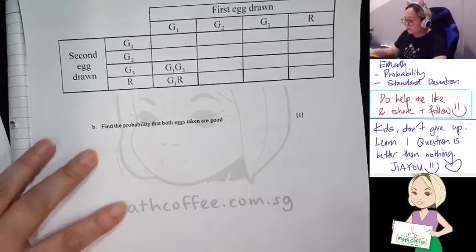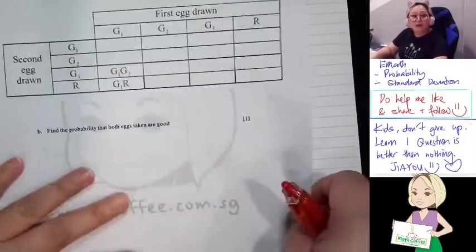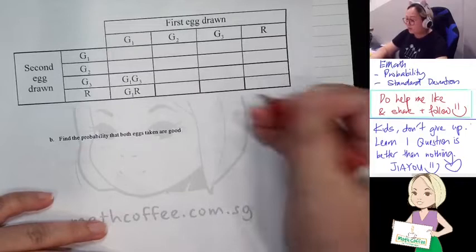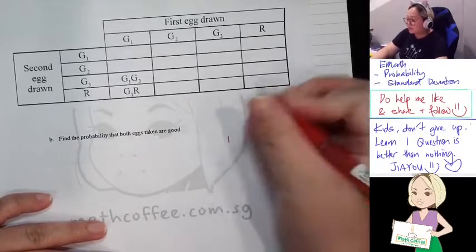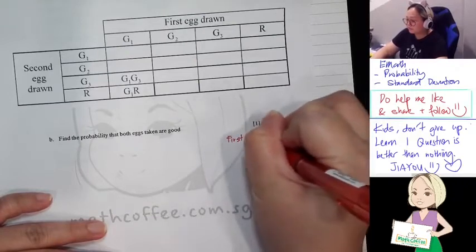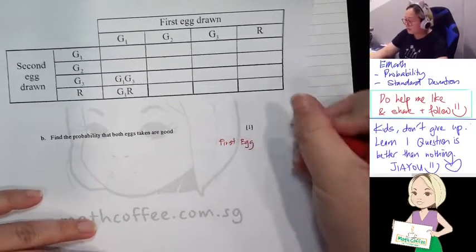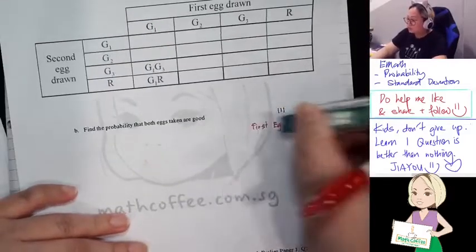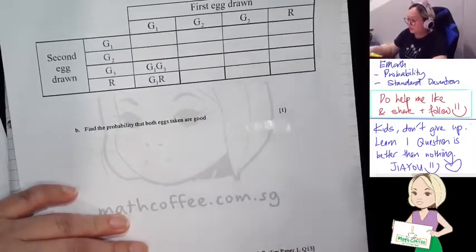Okay, I will draw it at the side here. So, I will draw this same scenario in terms of tree diagram. So, this is first egg. Okay, then after that we have our second egg. Okay, I draw it behind on the foolscap, okay? Because I'm afraid I got no space.